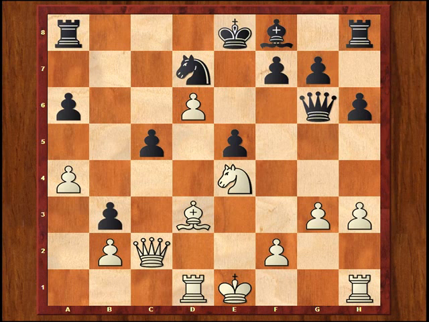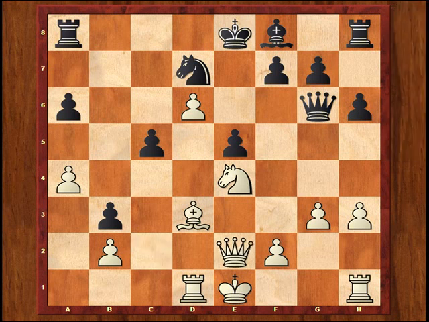Okay, so black tried b3, and okay, maybe black could get a little bit of activity after queen takes b3, f5, but still lost. But white played queen to e2, again keeping control, and we'll see the idea here in a moment.